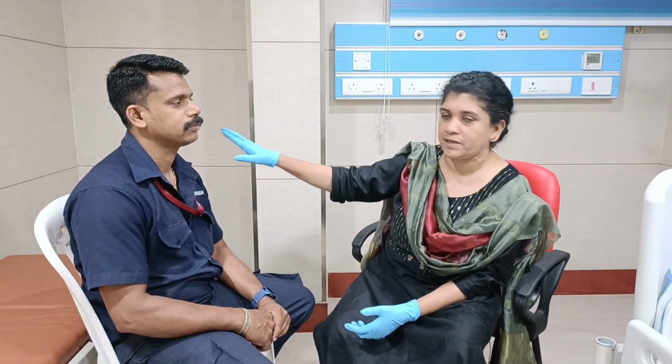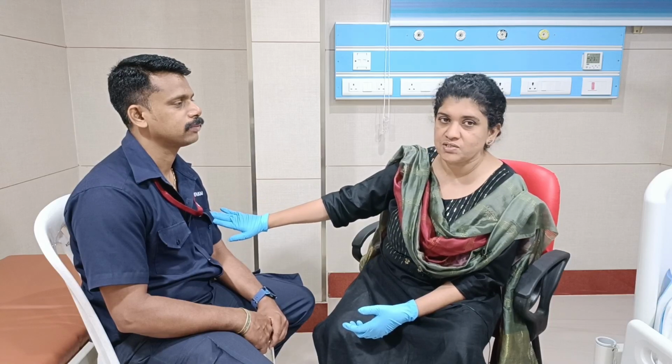Then Pemberton's test. Now Pemberton's test, how do you do it? You have to ask the patient to raise his or her arms above the level of the head so that the arm touches the ears.